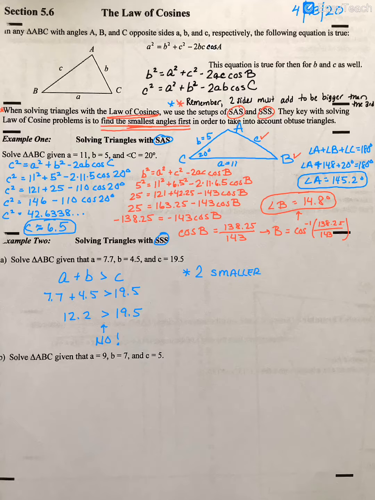Two smaller sides must have a sum larger than the third side. So this is not a triangle.